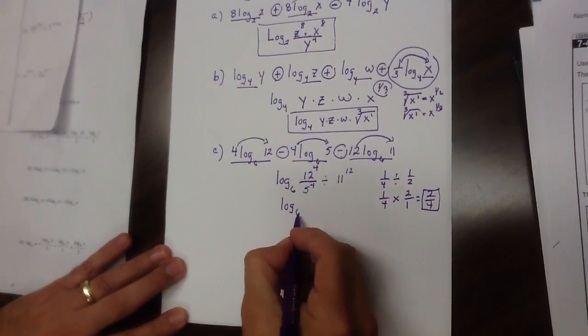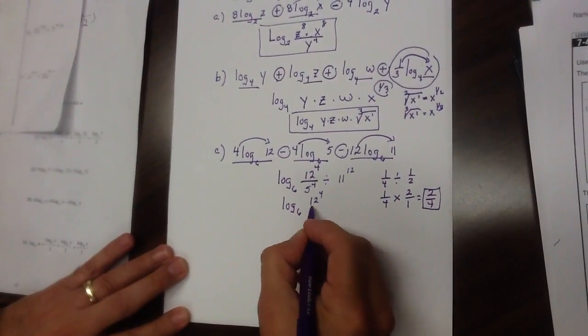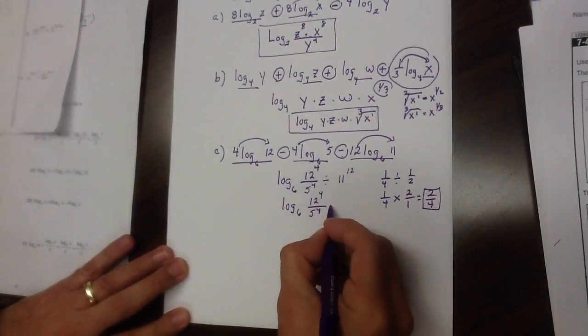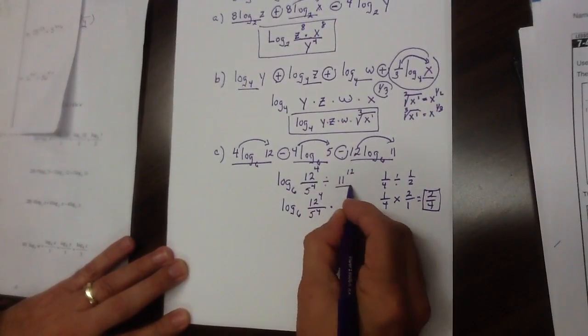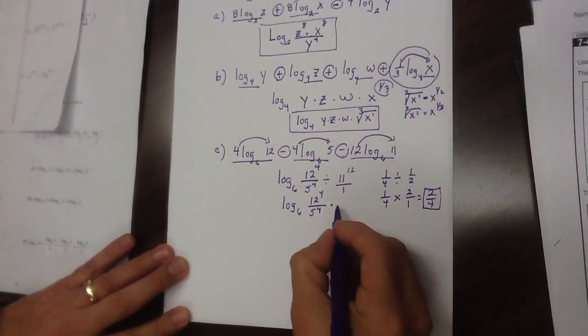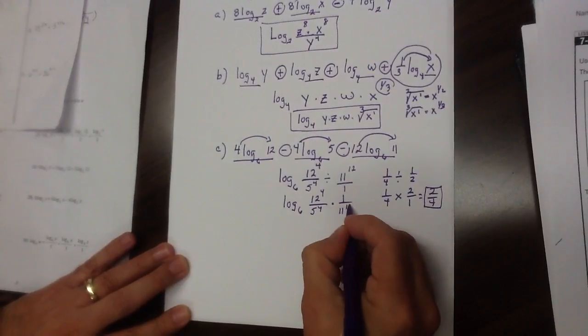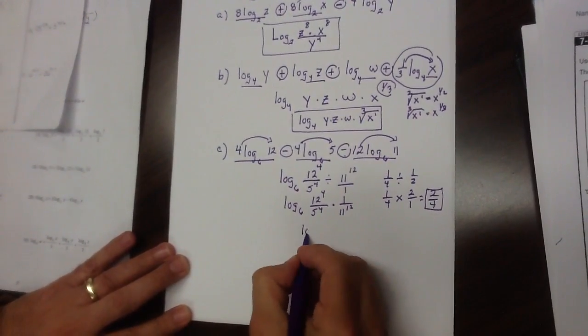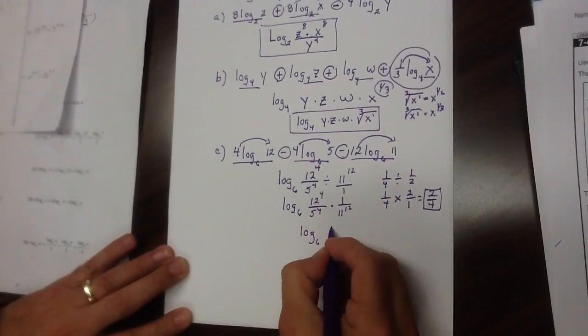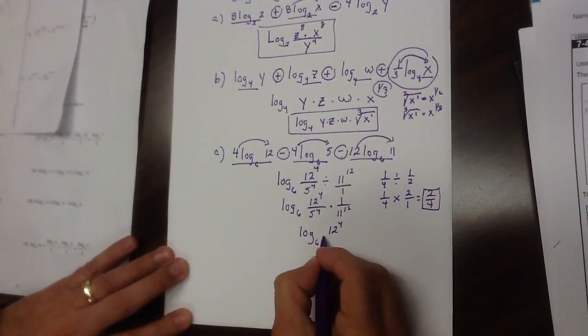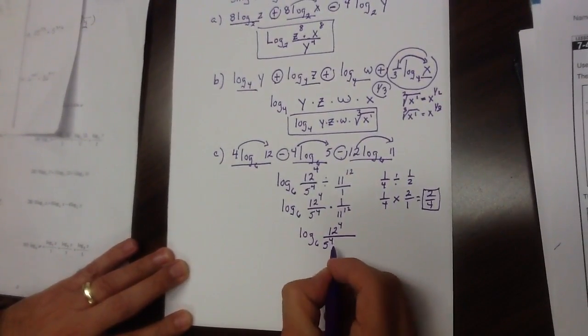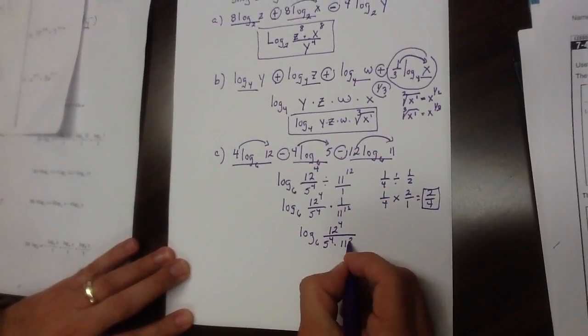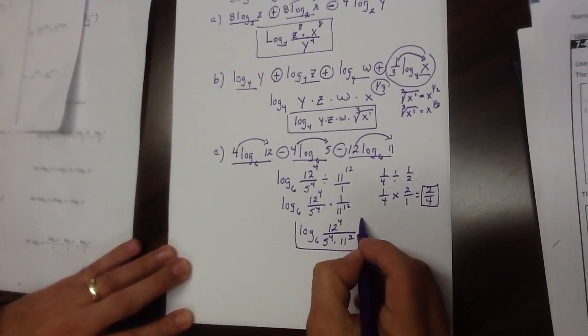Log base 6, 12 to the 4th over 5 to the 4th times, let's invert it, switch it, 1 over 11 to the 12th. So now my final answer would be 12 to the 4th over 5 to the 4th times 11 squared. That would be my answer.